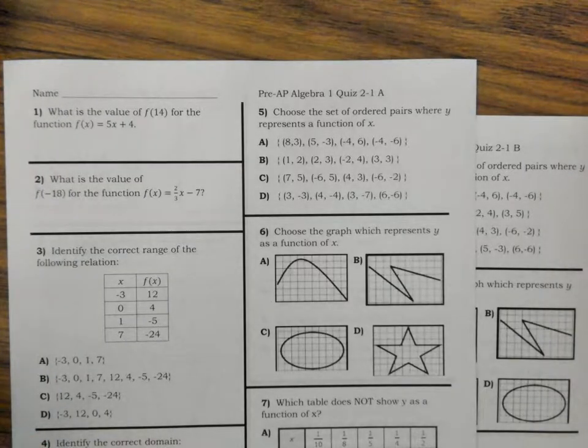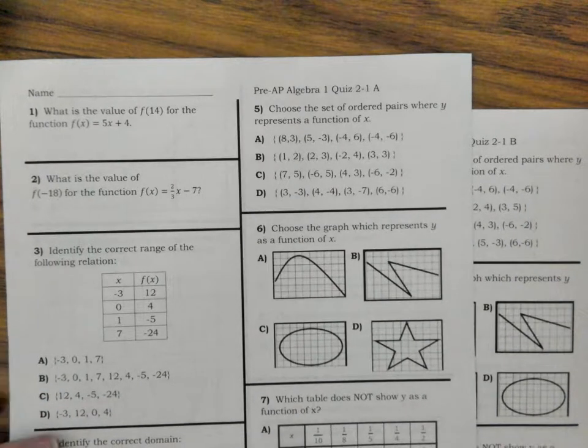Okay, so we're going to do corrections for quiz 2-1, and I'm going to do them in the same video. I'm going to do the same question for version A and then version B, and you just write down whichever version you had, and then whenever it says you try that problem, you all will try the same problem.